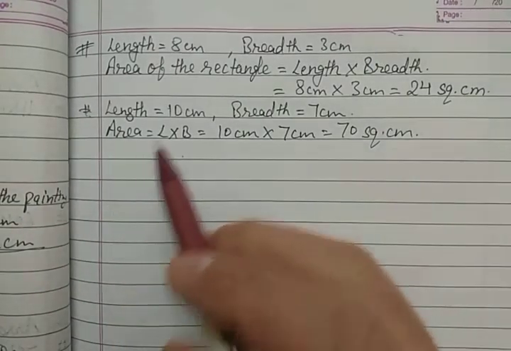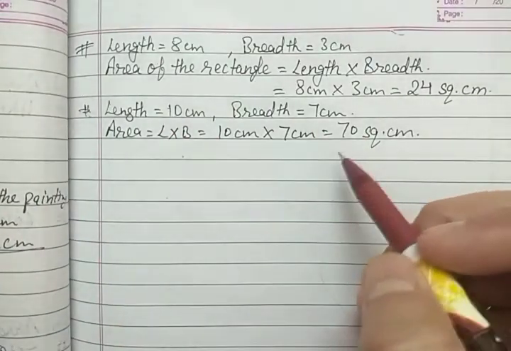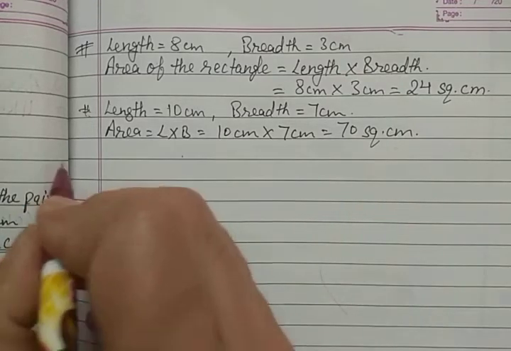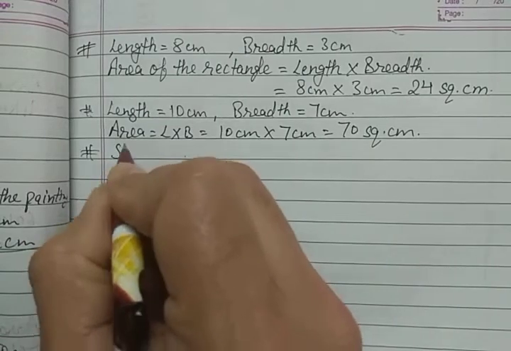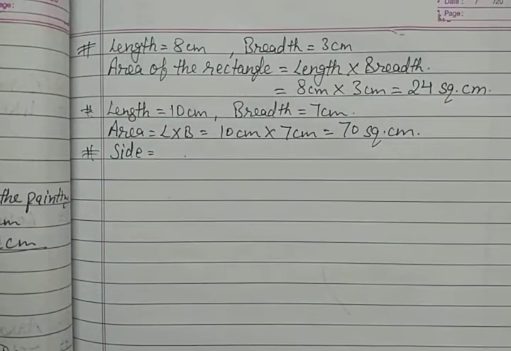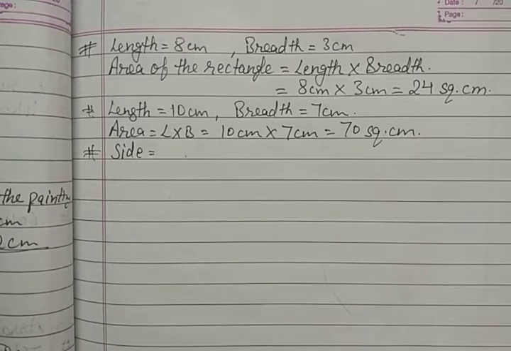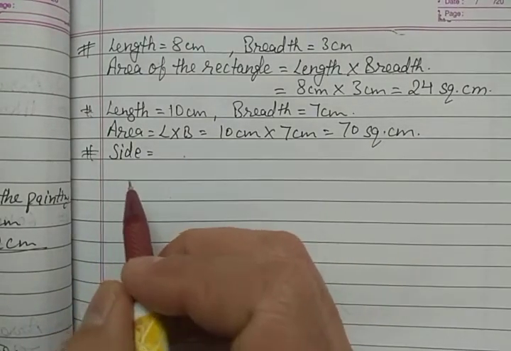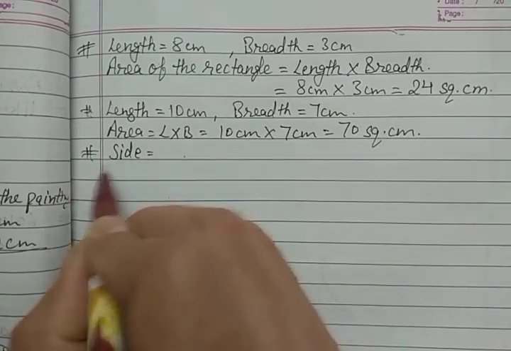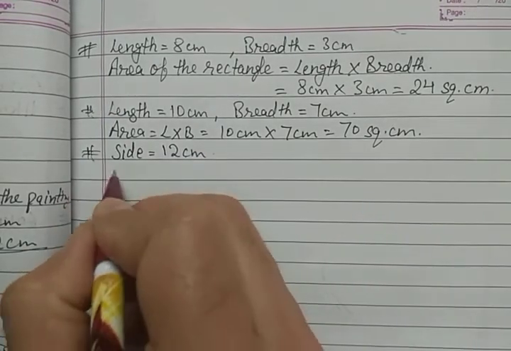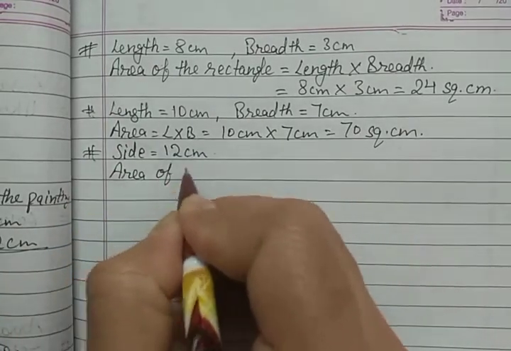Right? If here it was in meters, 10 meter and breadth 7 meter, then after multiplying, our answer would come 70 square meter. And similarly, find the area of a square. Now here, you know that in a square, the length of all the sides are equal. In the case of a square, the length of all the sides is what? Equal. So let us take an example of a square. Suppose side is given 12 centimeter, right? And we have to find the area of the square.